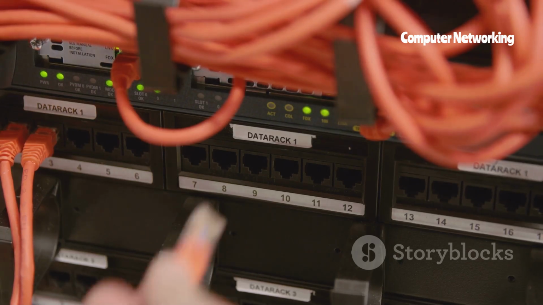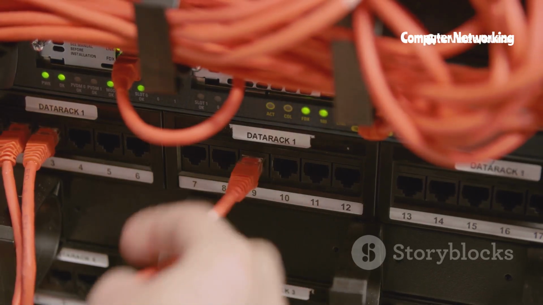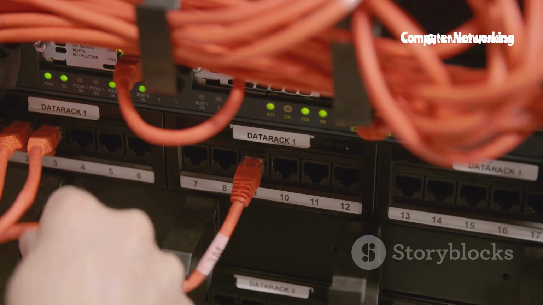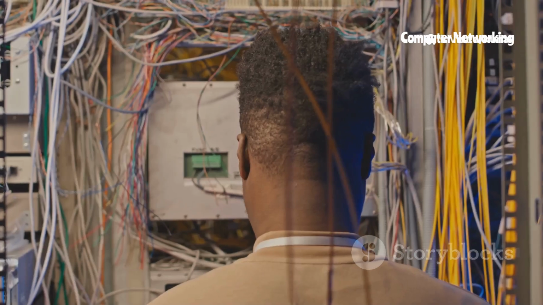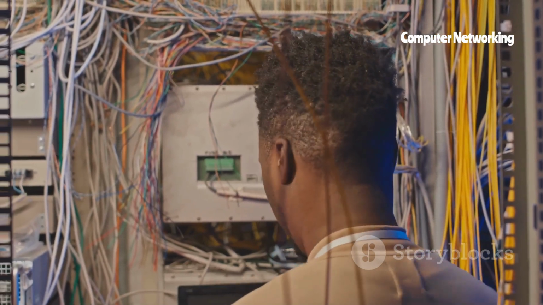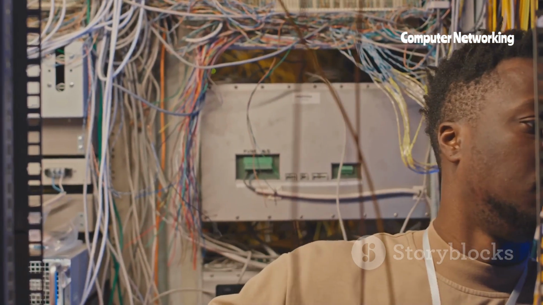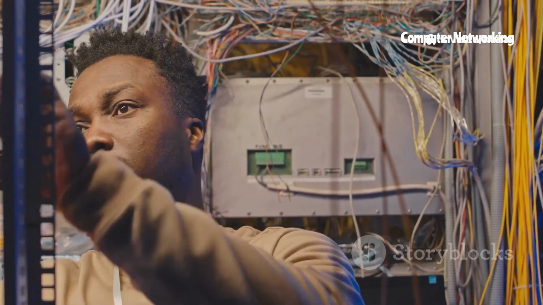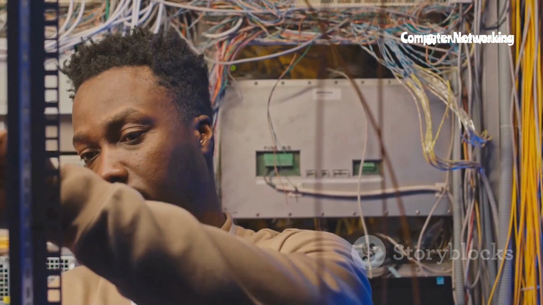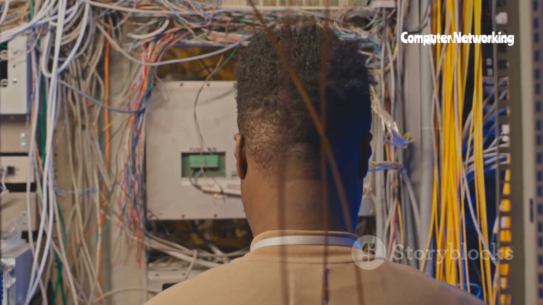A single missing cable or malfunctioning device can disrupt the entire network, showing just how important each part is to the whole system. Hardware forms the foundation, but software makes the network smart and usable. Software manages connections, secures data, and allows you to control how your network operates, making it possible to share files, print documents, and communicate in real time.